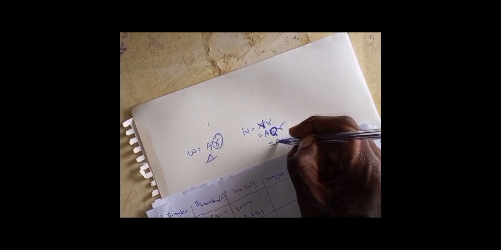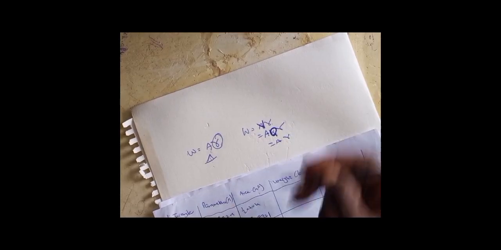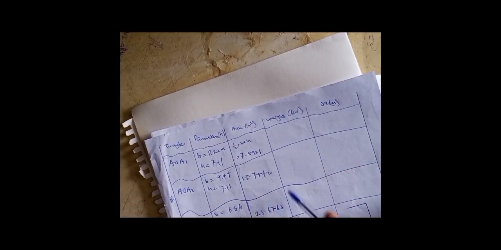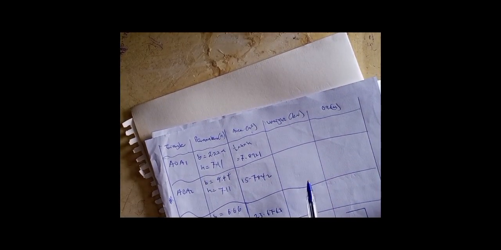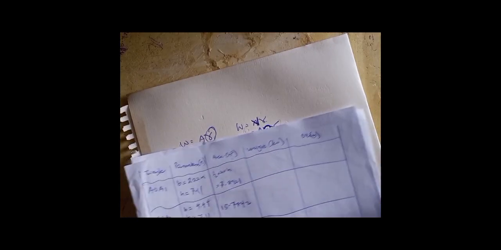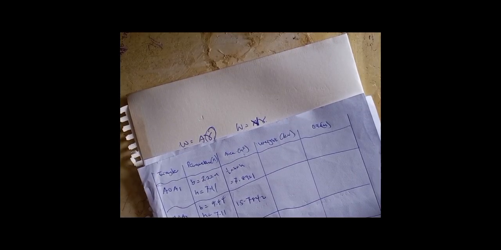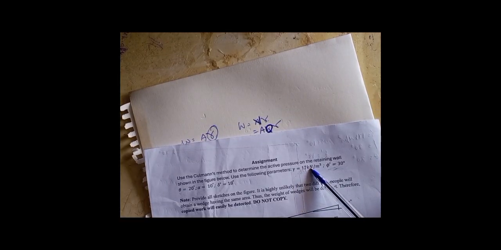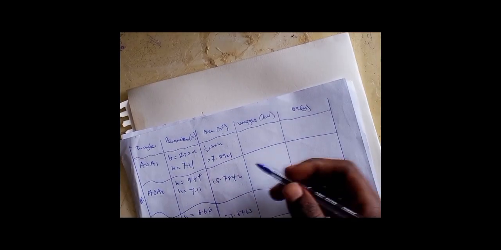So I simply have area times gamma. I've already computed my area, so I multiply by gamma, and gamma has been given in the question as 17 kilonewton per meter cube. So meaning that I'm just going to multiply these values by 17.